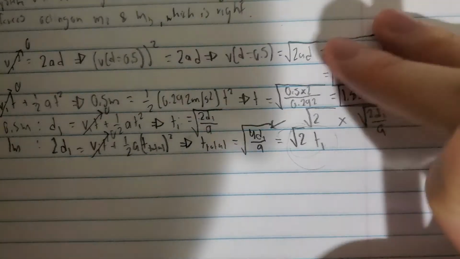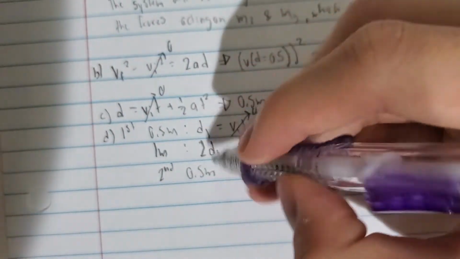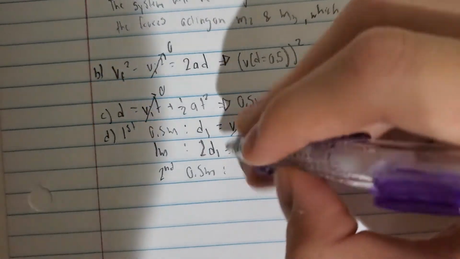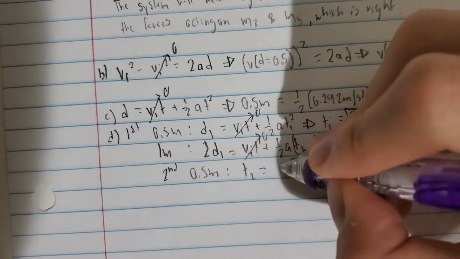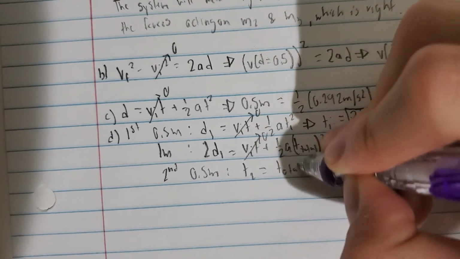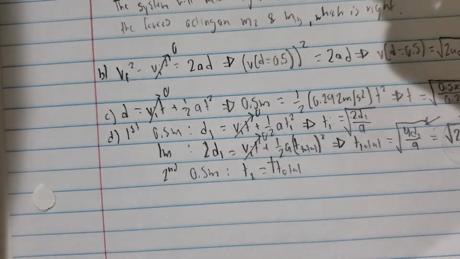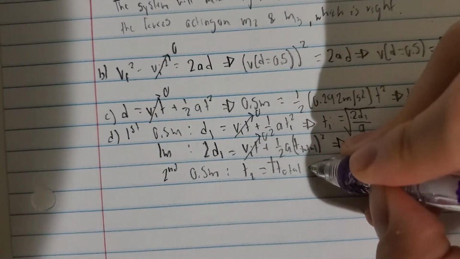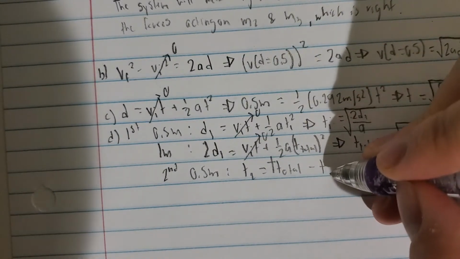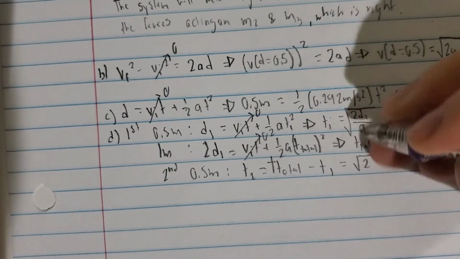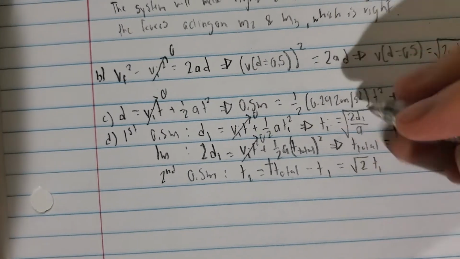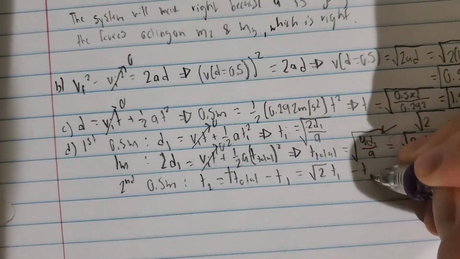Now I'm going to deal with the second 0.5 meters. So for the second 0.5 meters, I'm going to call this T2, and T2 is equal to T total minus T1. And so T total is square root of 2 times T1, and T1 is T1.